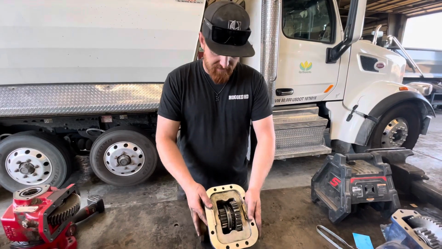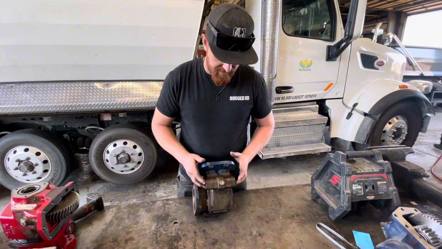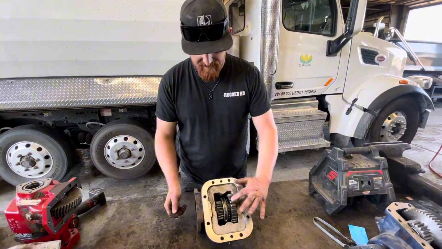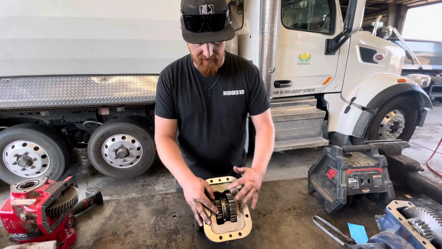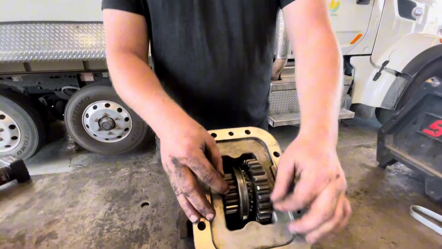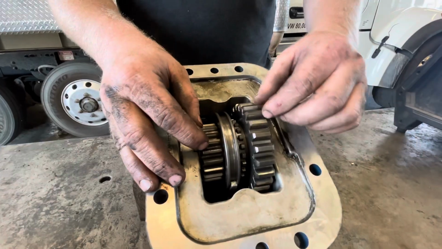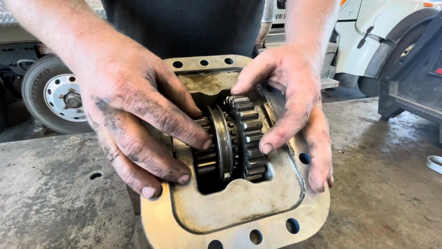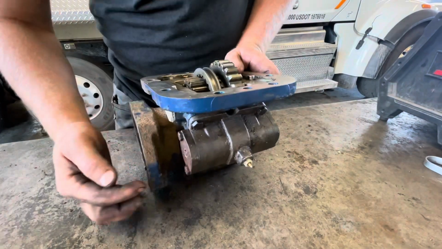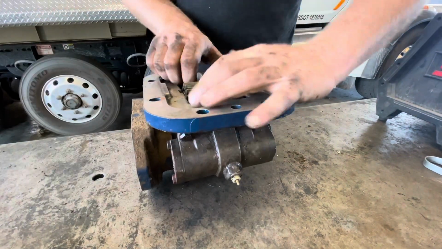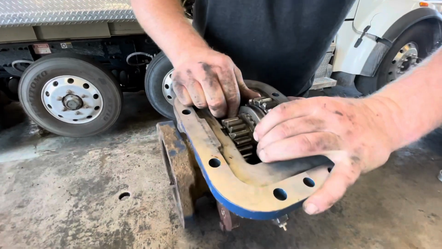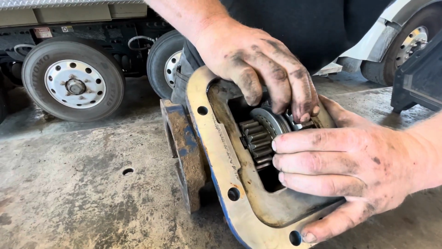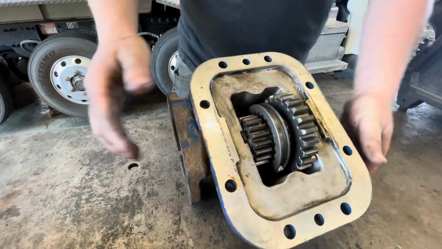But this basic, simple one is air operated. They do have older ones that are cable operated, but this gear here is constantly riding on your transmission. When you bolt this in, this is making constant contact with your transmission and is always spinning. When you engage this PTO, air is actuated and this gear slides over and now it's locked. Everything is going to spin together if I can hold it.